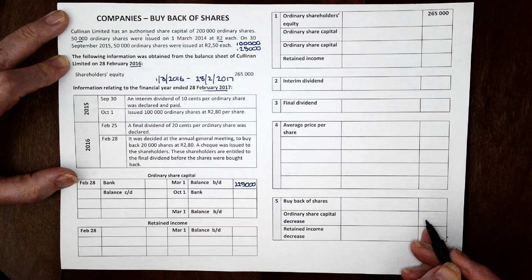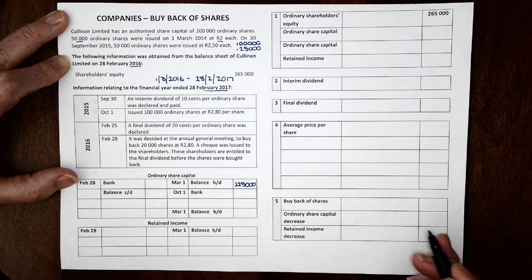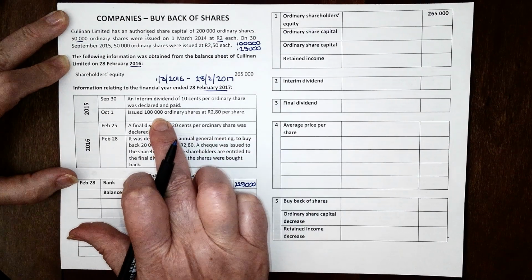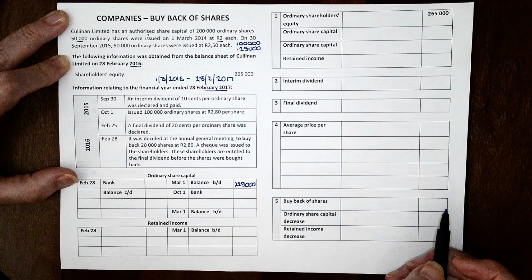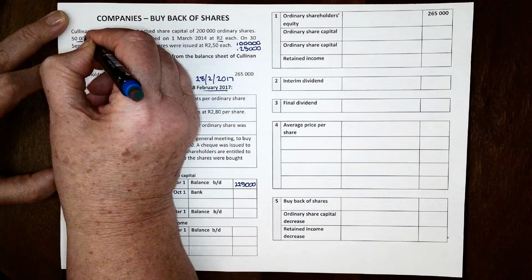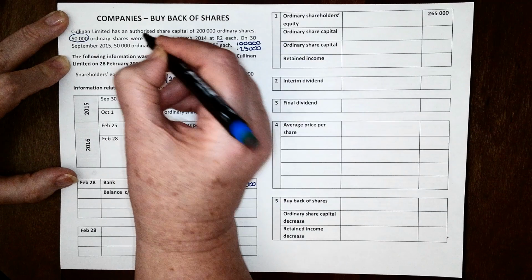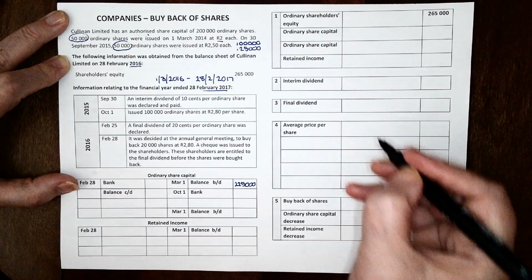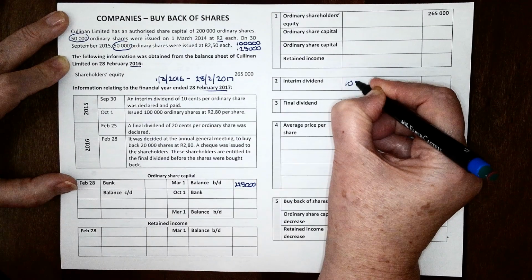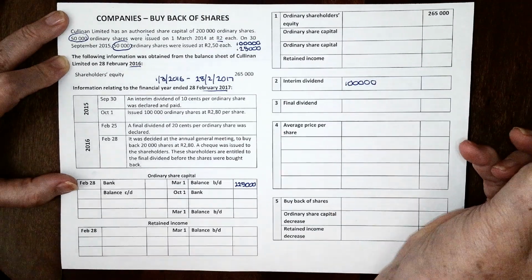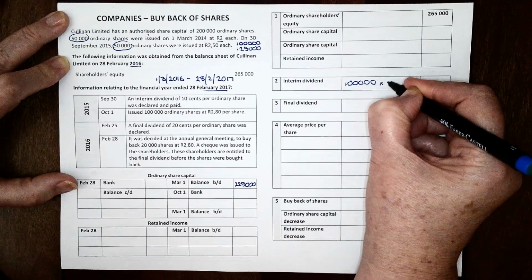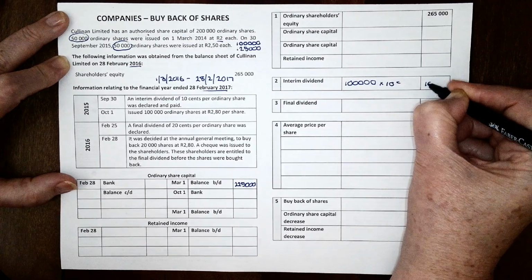Okay, on the 30th of September, an interim dividend of 10 cents per ordinary share was declared. We have to look now and see how many shares that we have at that stage. The new shares were still not issued because they were only issued on the 1st of October. So on the 30th of September, we had 50,000 ordinary shares and we had an additional 50,000 that was issued at a later stage. So the interim dividend we will calculate on the shares issued in the past, 100,000 times 10 cents, and that will give me 10,000 Rand.